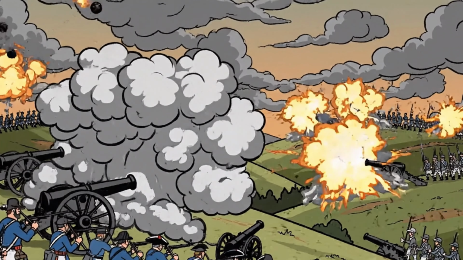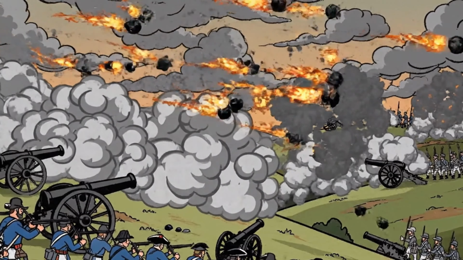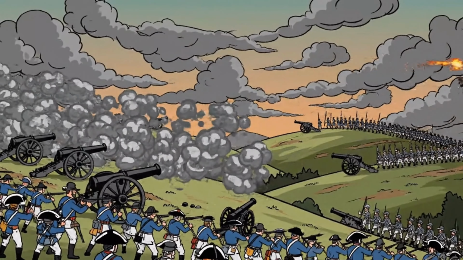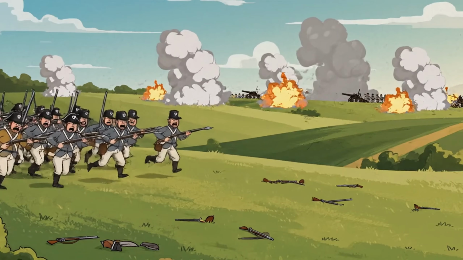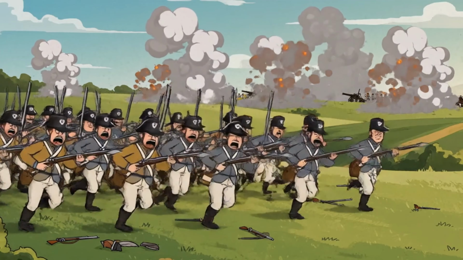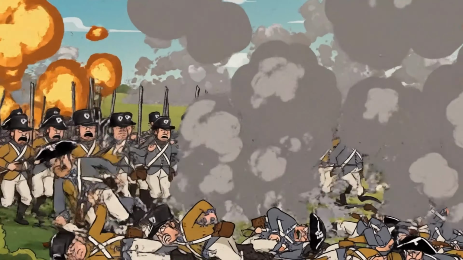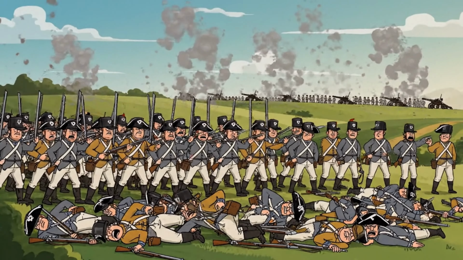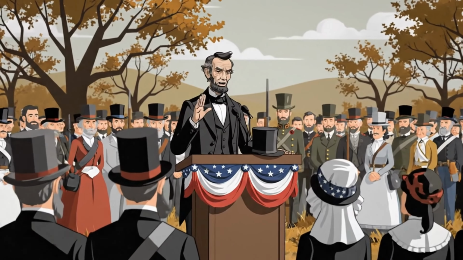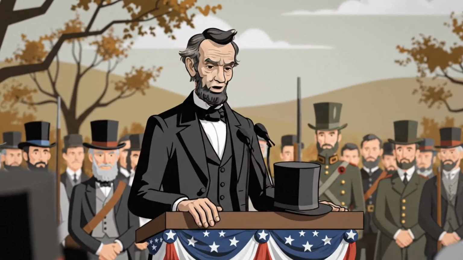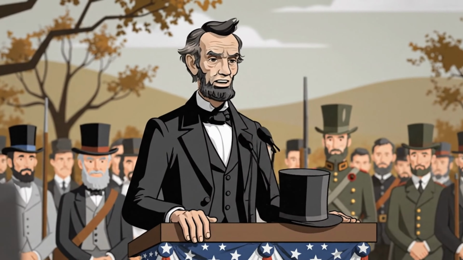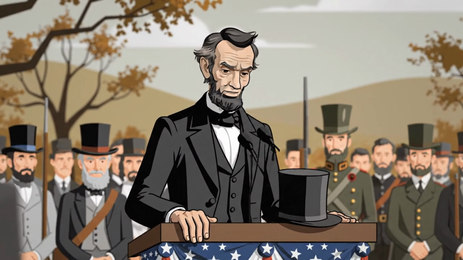In 1863, the Battle of Gettysburg became a turning point in the war. Lee's army suffered huge losses during Pickett's charge and was forced to retreat. Lincoln honored the fallen at Gettysburg, reminding Americans that democracy must not perish.